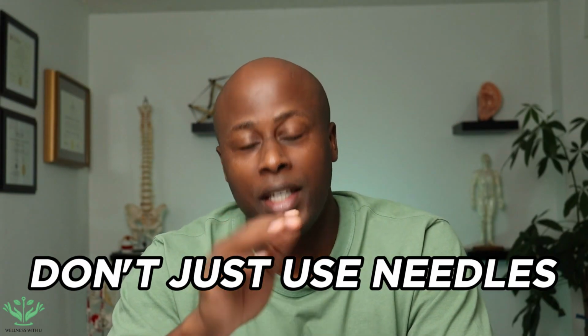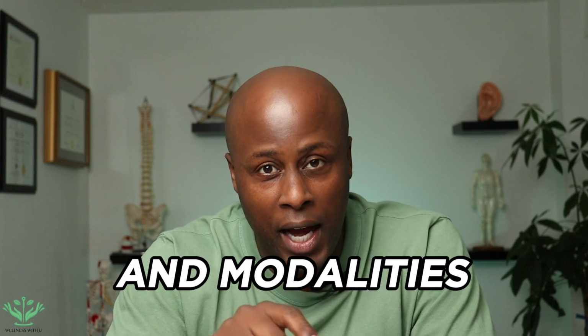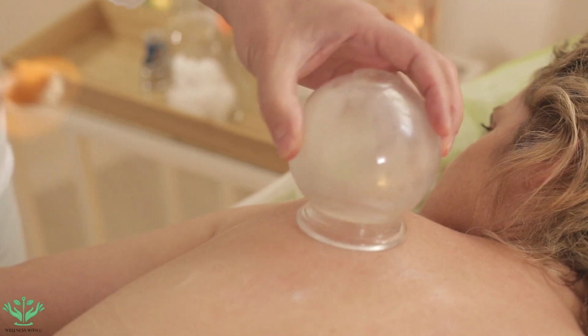Acupuncturists don't just use needles for treatment. There are different techniques and modalities they use as well. Like this, like this, like this, and like this. Let's get into it.